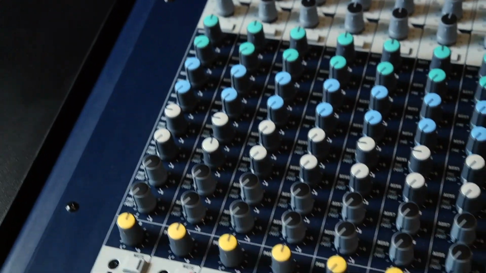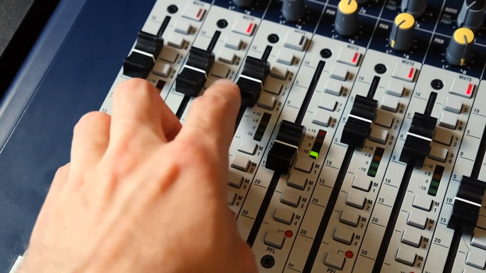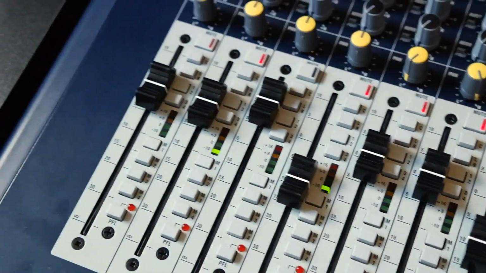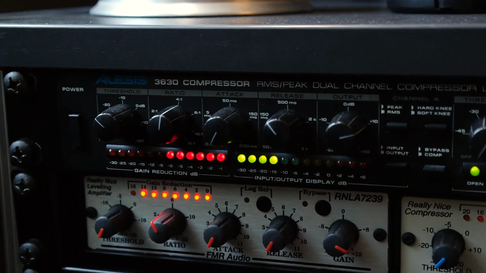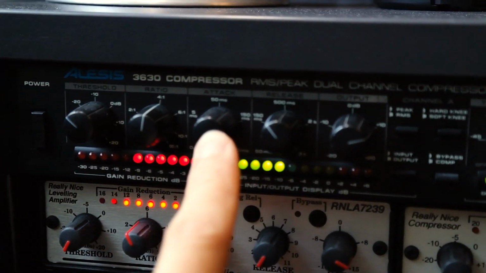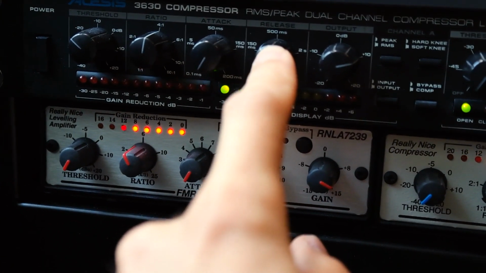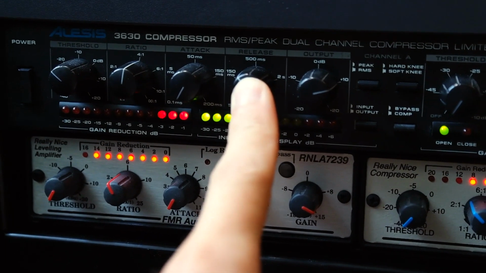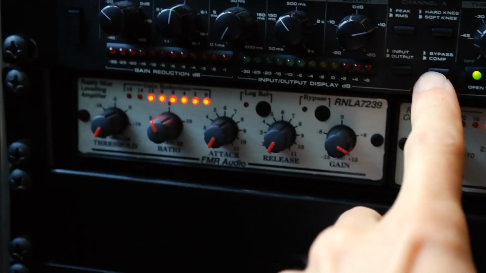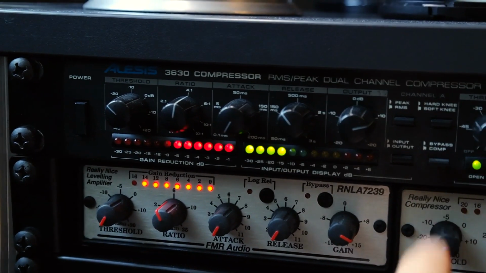So let's listen now just to the kick drum. Let's bring it up in level. So that's the parallel kick drum now. And let me show you what I use here. I use the good old Elysia 3630 here. The channel 1, ratio 4:1, very fast, actually the fastest attack, 0.1 ms, and a release of around 200, 250, something like that. Okay, so without that, and with.